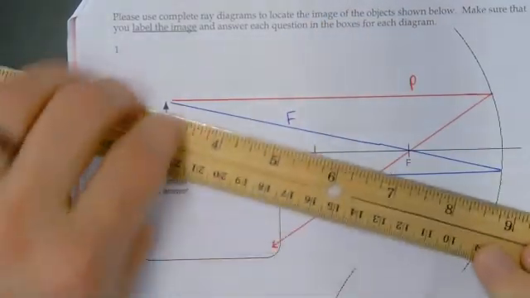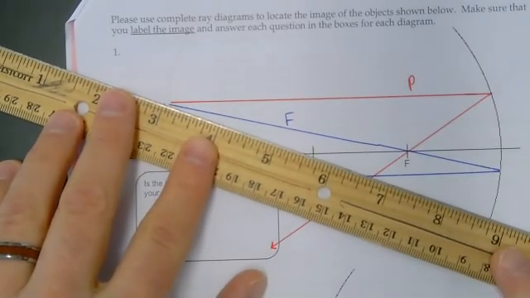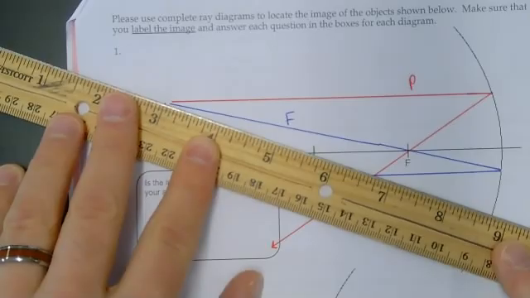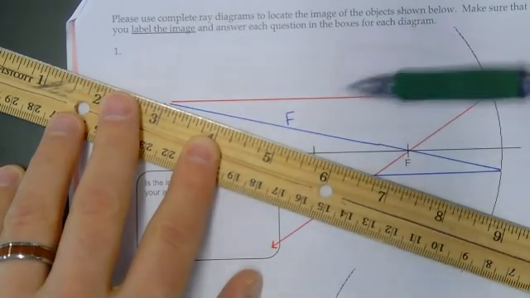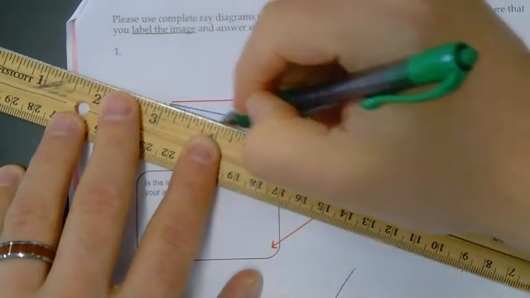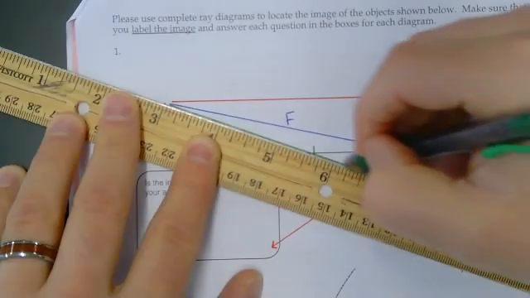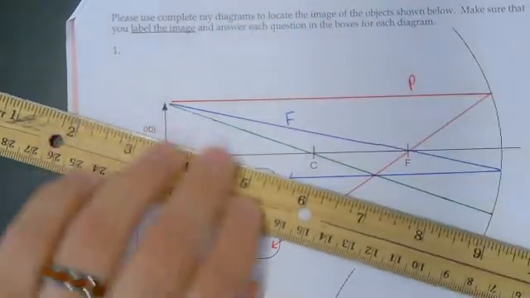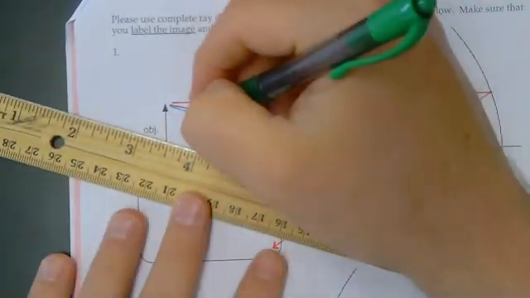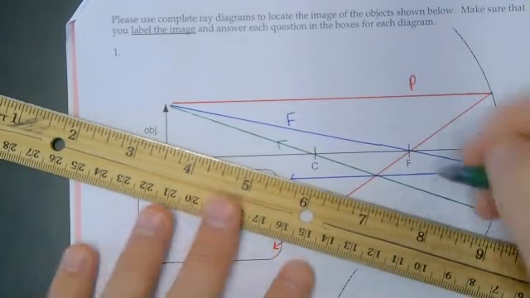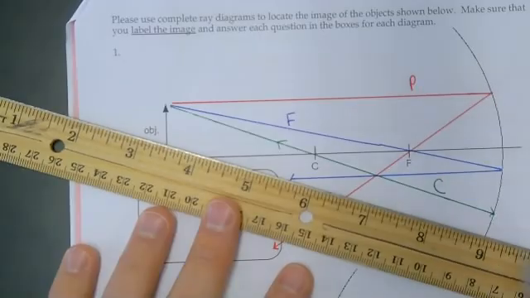And then the third ray that we're going to draw is our center of curvature ray. Because we're starting at the object and going right through the center of curvature, it's going to be hitting the mirror at a 90-degree angle, and that's just going to bounce straight back. So we don't even really need to trace back that line. It comes in and it reflects right back out. And this is going to be our C ray.